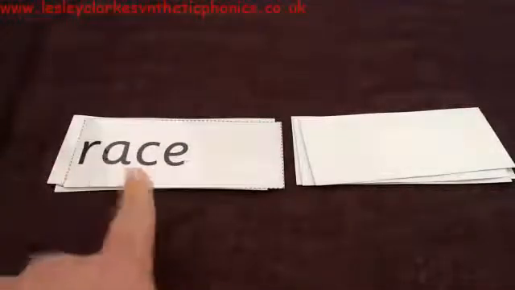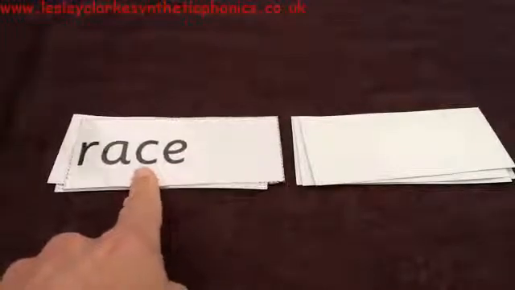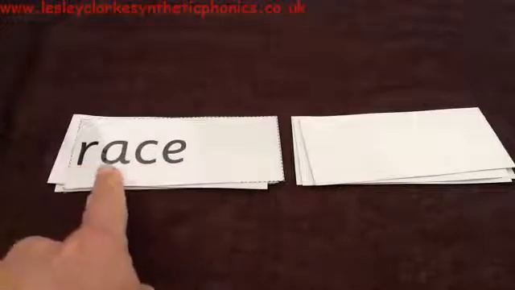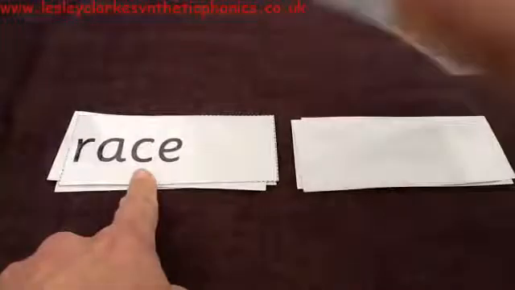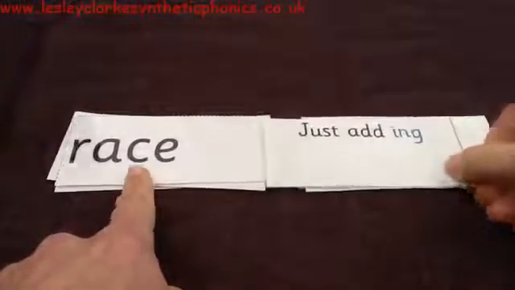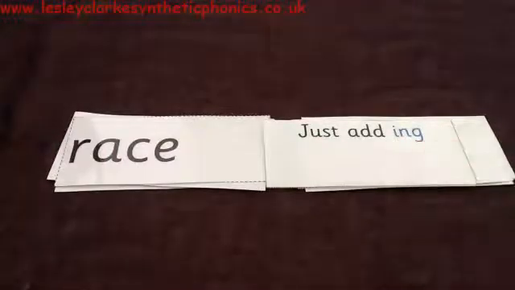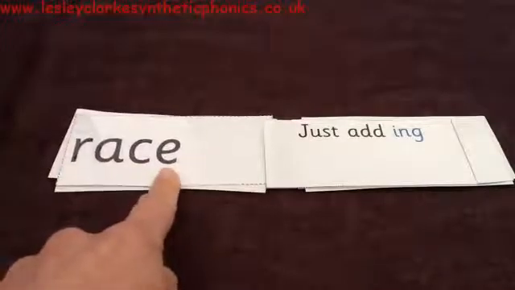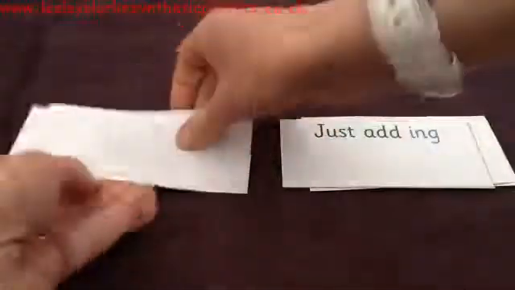Let's sound this one out. What sound does this letter make before an E? It makes S. Off we go. R-A-S. Race. If I want to change that to racing, is this the right rule? Read it for me. Just add ing. If you think that matches, shout snap. Oh dear, we've got an E on the end there, so we needed the rule for dropping the E. So those two don't match. Let's put them at the bottom. Let's do the next one.